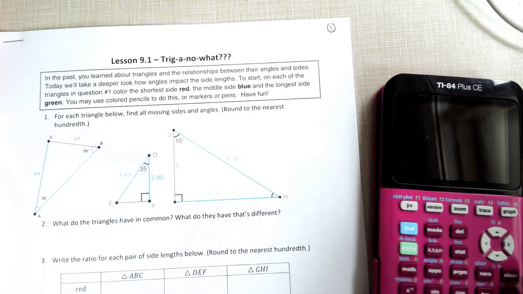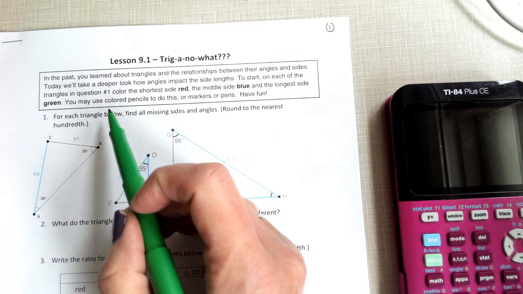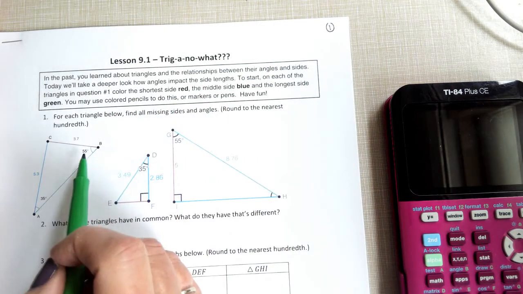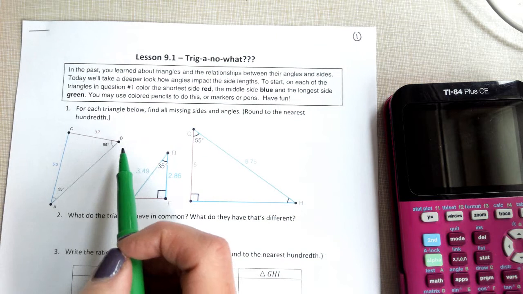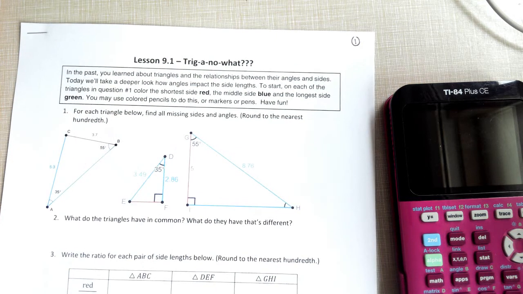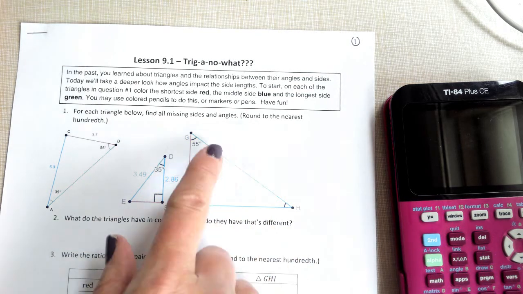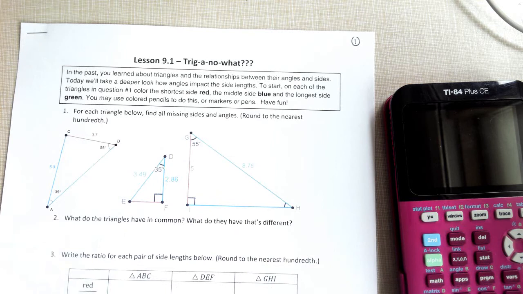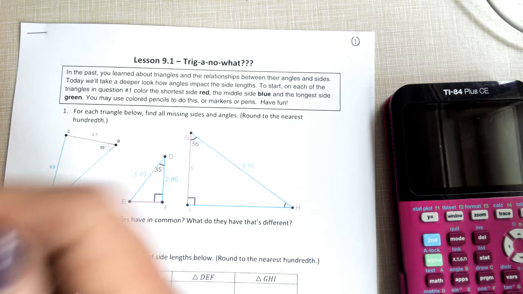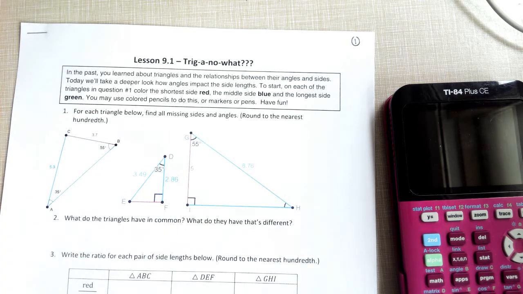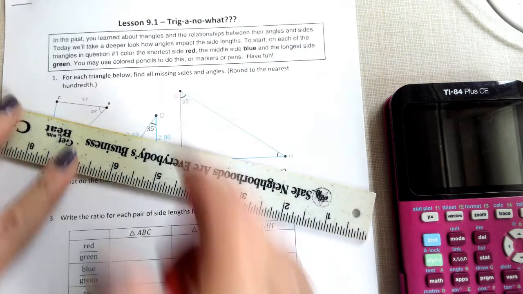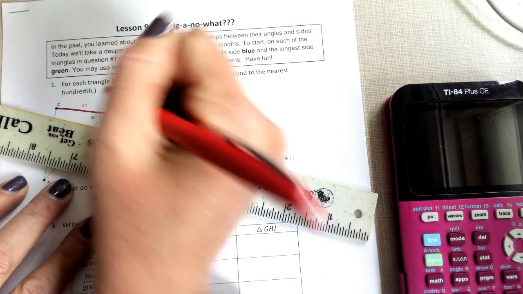So to start, each of the angles in question number 1, mark the shortest side red. And if you printed it in color or you're using Cami, it's already red. And then the medium side is blue, and the longest side is green. So you know that to be the hypotenuse is going to be green. Let me find a red. Okay, if you just want to outline that, I know I have a lot of math tools, but even if you just want to use the edge of your binder or something, just to kind of make those straight, or if you do have a ruler.